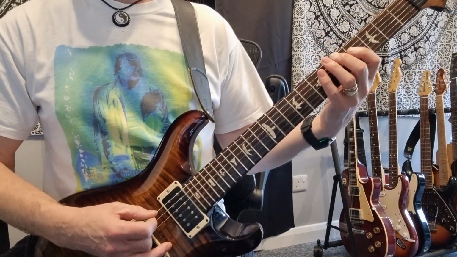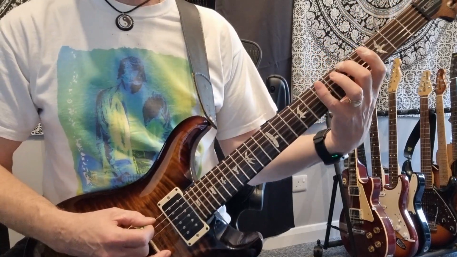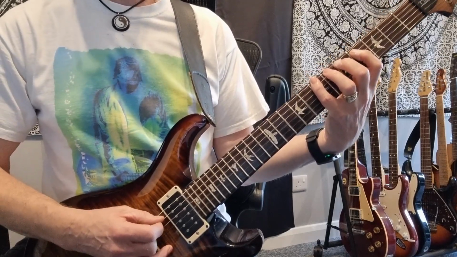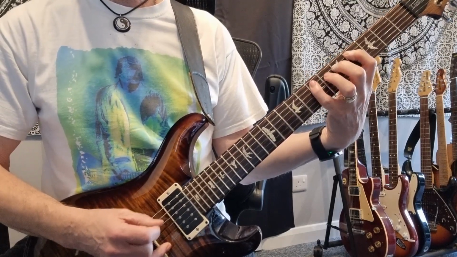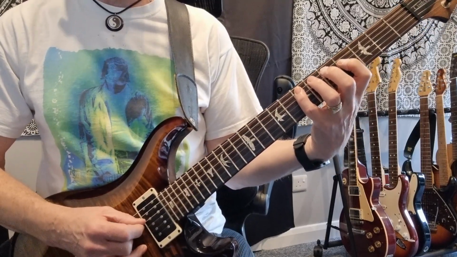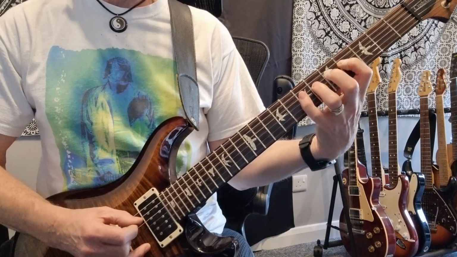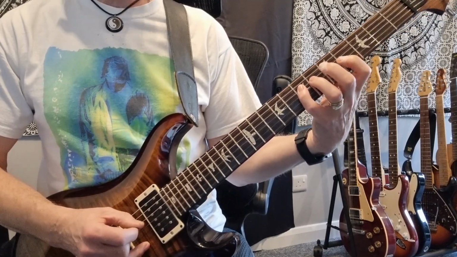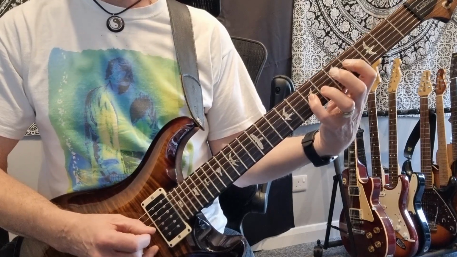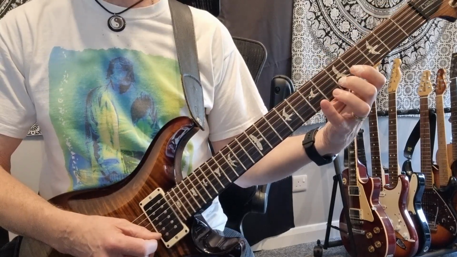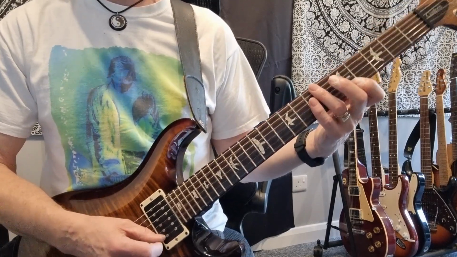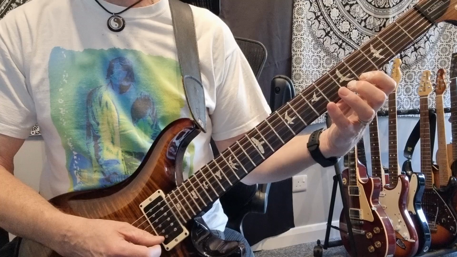So that's 5 and 7 on the low E string, 4, 5, 7 on the A string, 4, 6, 7 on the D string, 4, 6, 7 on the G string, 5, 7 on the B string, and 4, 5 on the high E.